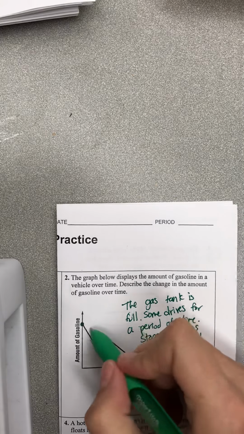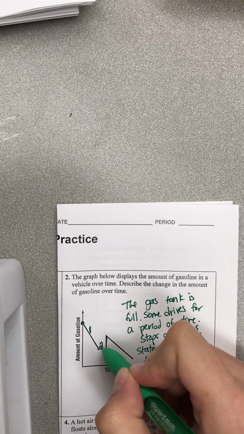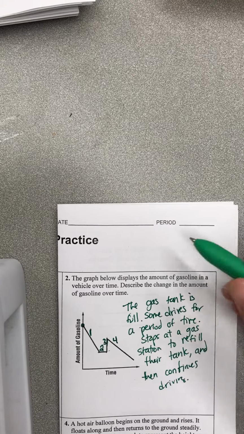Okay, something along the lines of you're describing using sentences what each part in the graph represents. I made sure I stated something for part 1 here, part 2, part 3, and part 4. There are 4 different instances that my description describes.